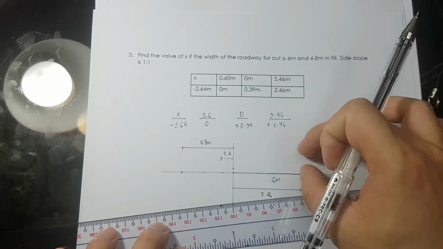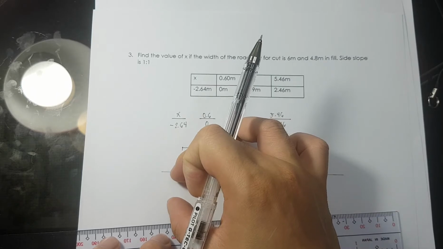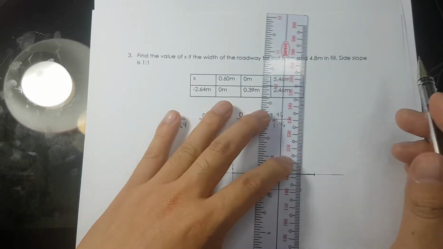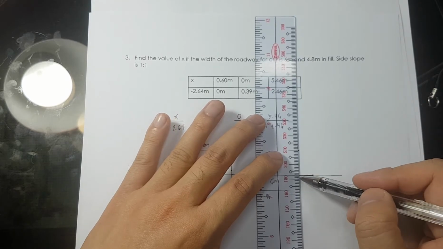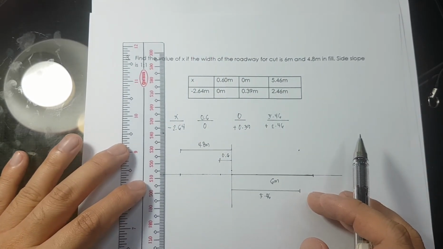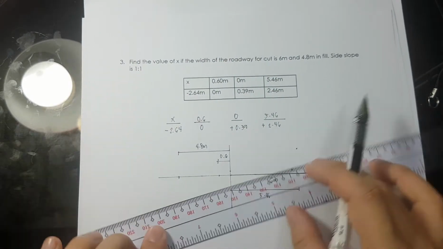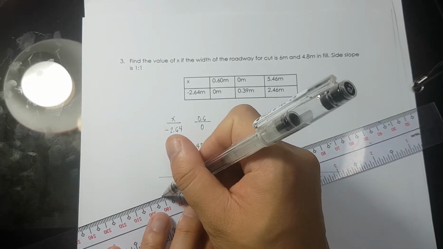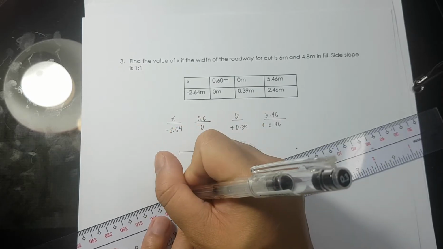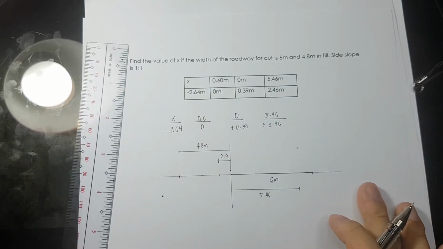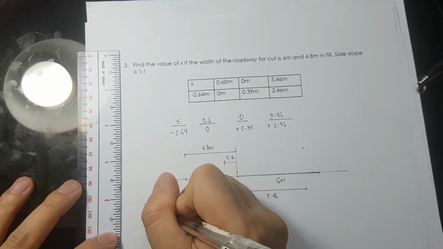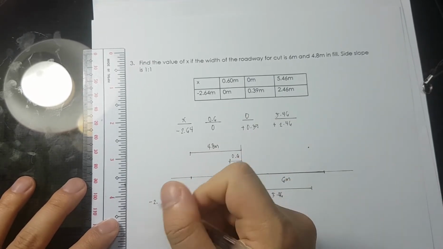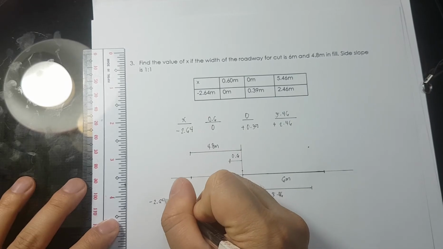So kung ito yung 2.46, ito yung 2.64, more or less yan. Okay? So okay, so more or less nandito siya. So okay. So we have here negative 2.64.